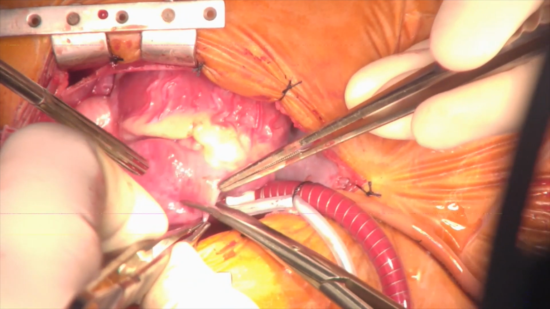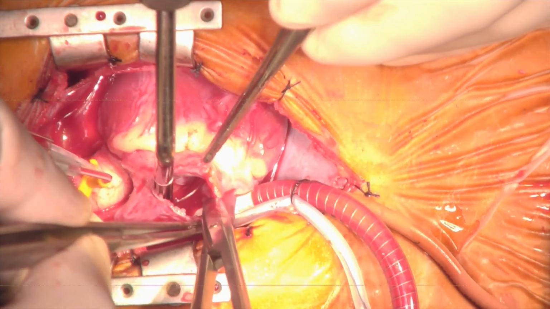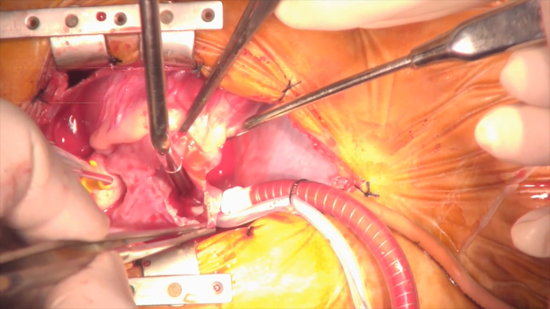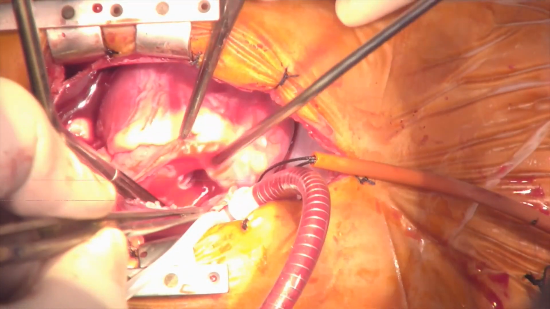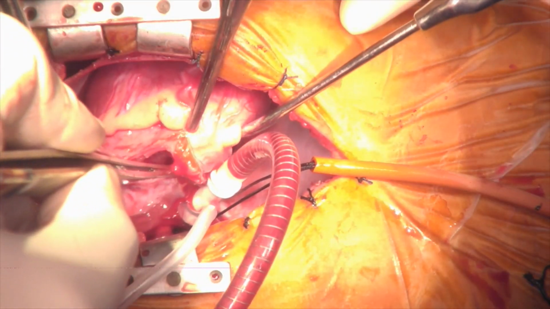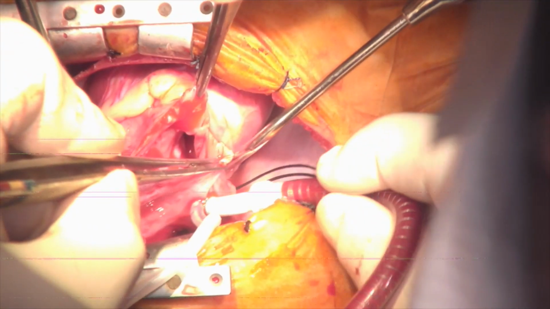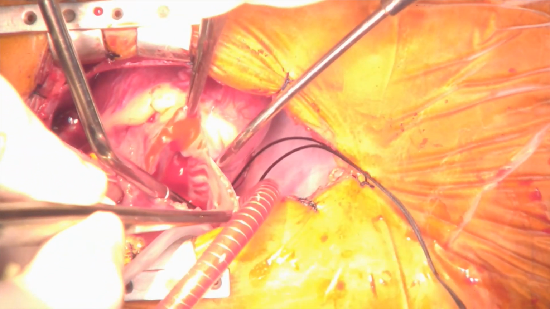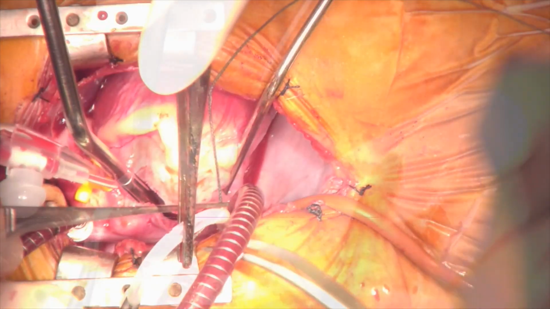The right atrium is opened. The tip of the inferior caval cannula can be seen within the right atrial lumen. The inferior caval snare is loosened and the spout of the inferior caval cannula is turned around and inserted into the inferior vena cava. The inferior caval snare is then reapplied, and the cannula is secured to the snugger.